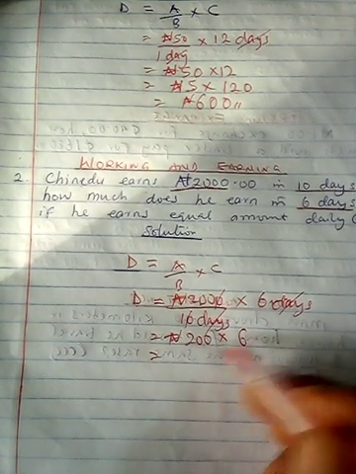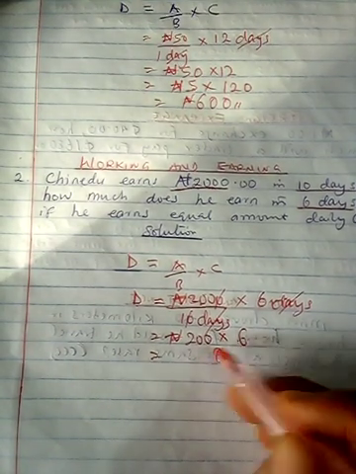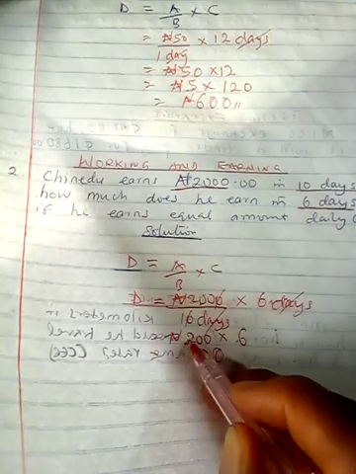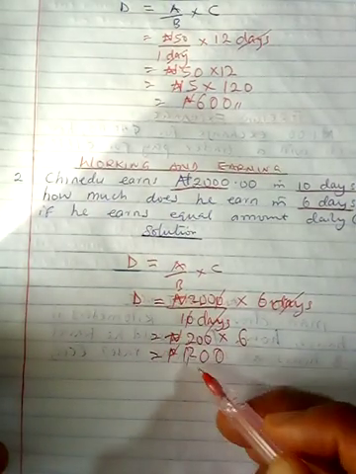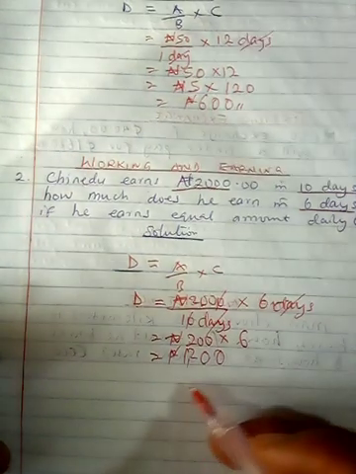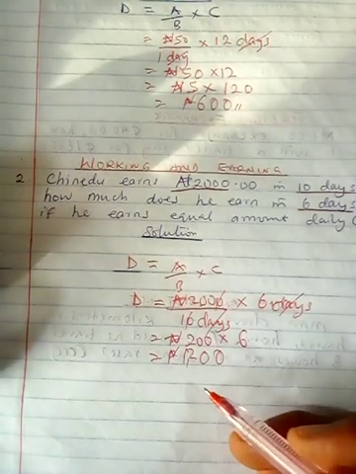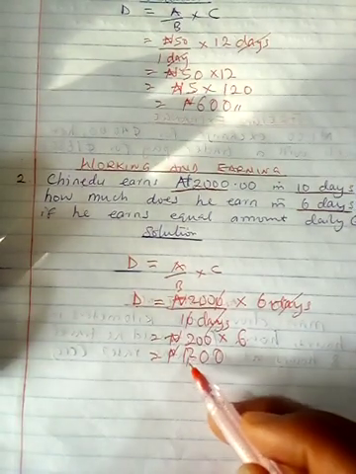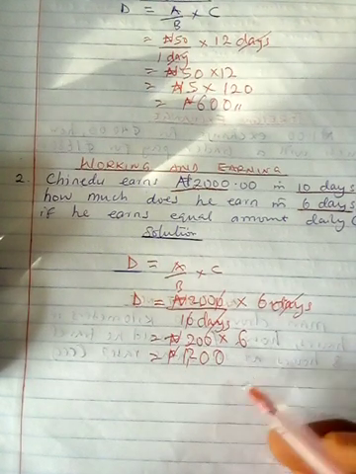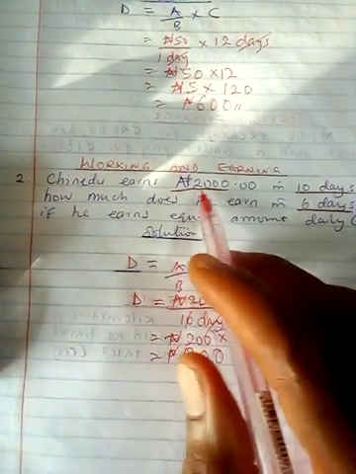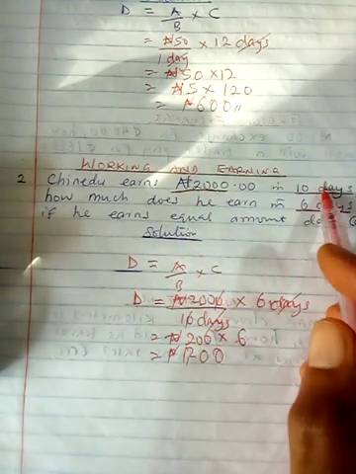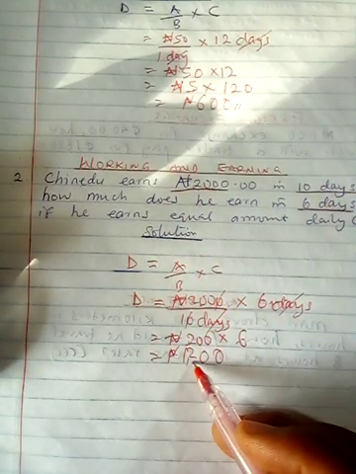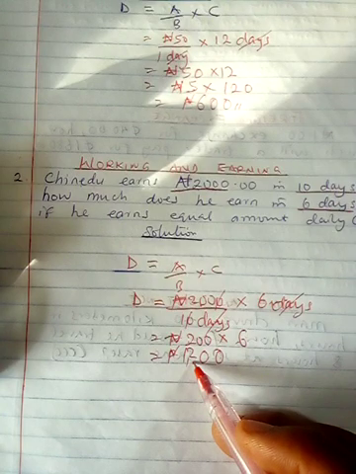So we can multiply this. 6 times 0 is 0, 6 times 0 is 0, and 6 times 2 is 12. So that gives us 1,200 naira. So Chinedu can earn 1,200 naira in 6 days. If he can earn 2,000 naira in 10 days, then he will earn 1,200 naira in 6 days.